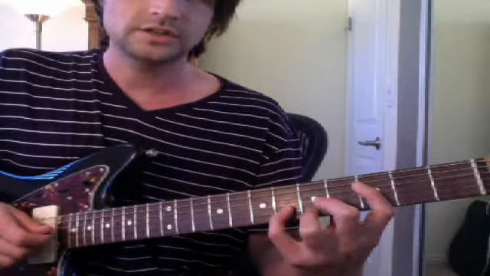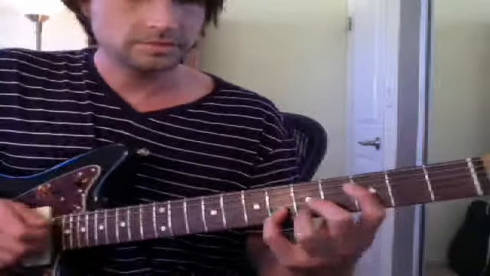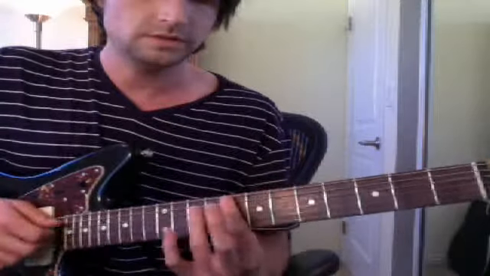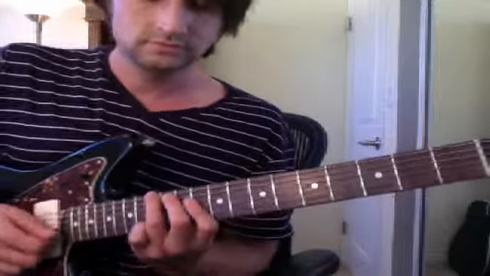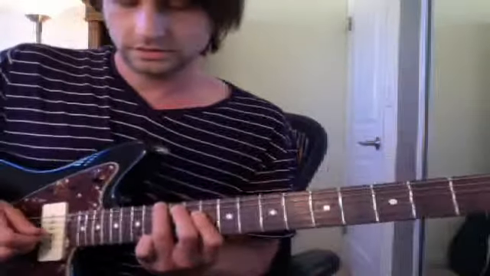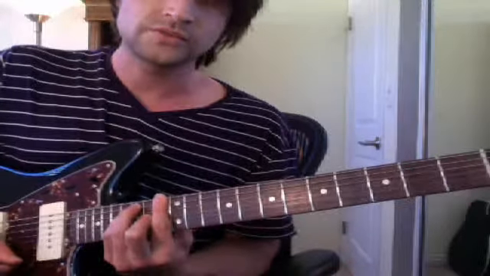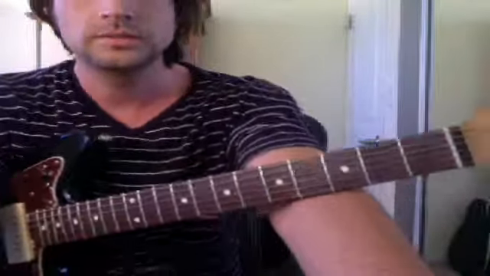Then after the D shape, you go back to the C shape, then the A shape, then the G shape, and then the E shape. So that was all of them for an F chord. So hopefully that was helpful, because it is confusing.